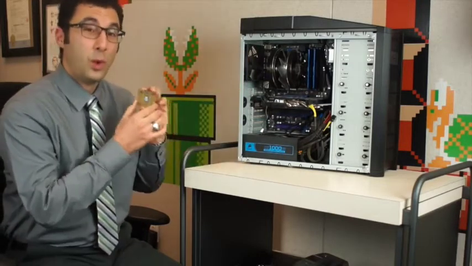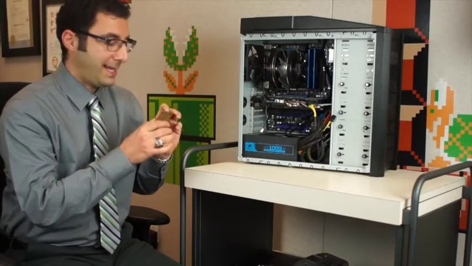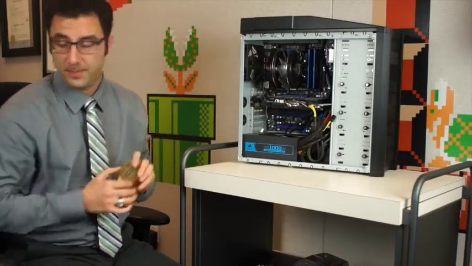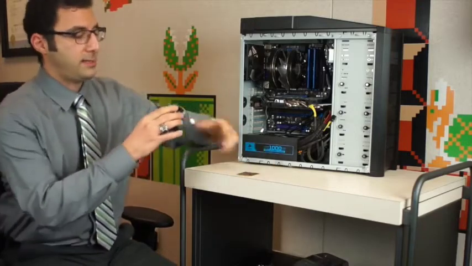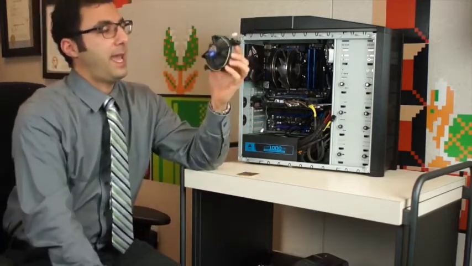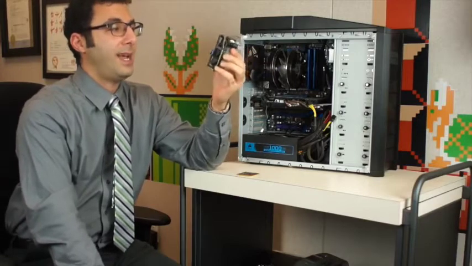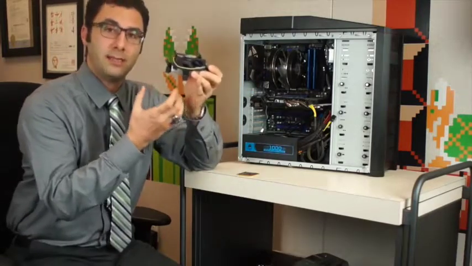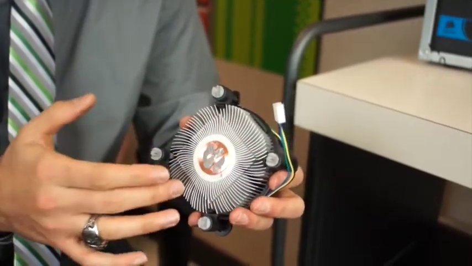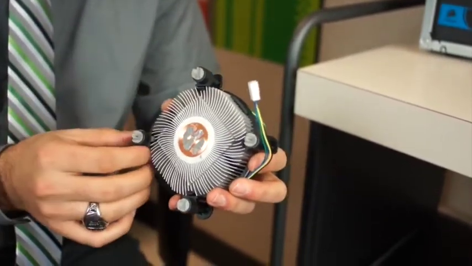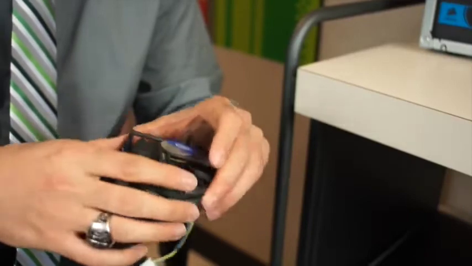The CPU gets quite hot and it needs a special way to stay cool. That's where this comes in. This is known as a heatsink. And basically what it does is it helps keep the chip underneath nice and cool. It has a high surface area so that it can assist in keeping this small device nice and cool.